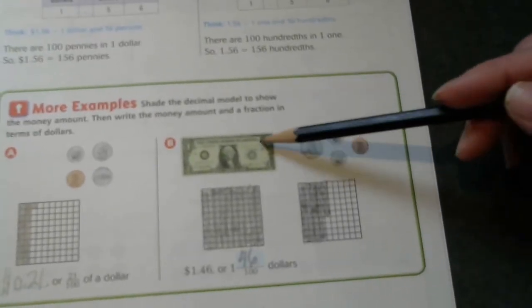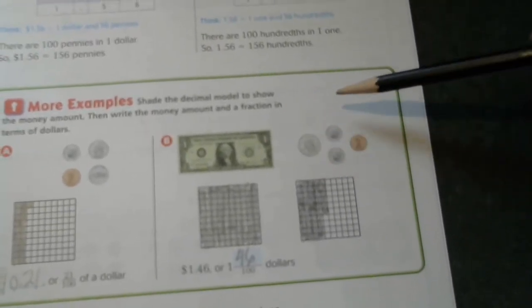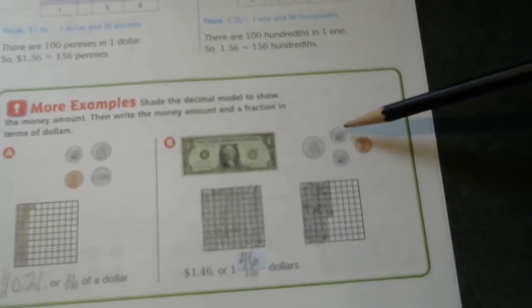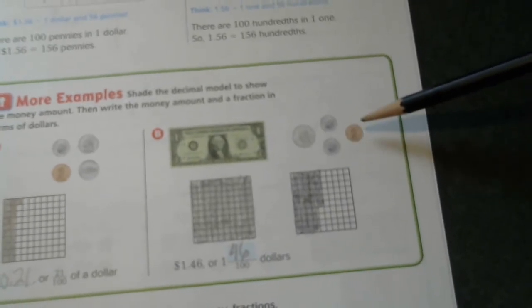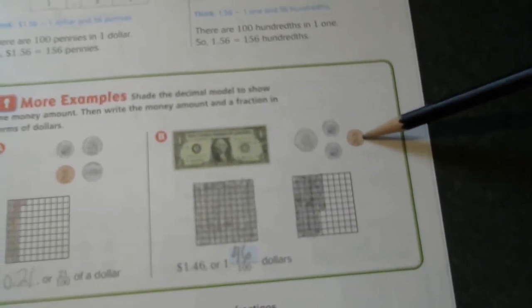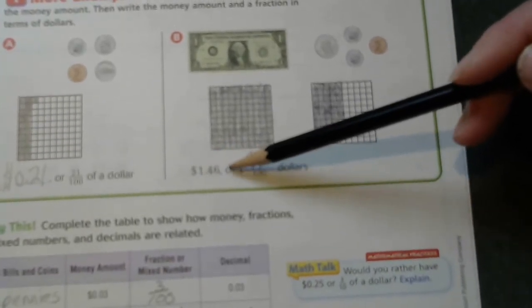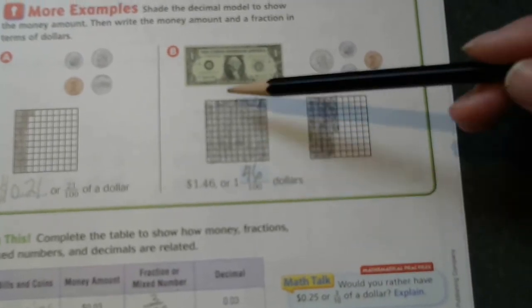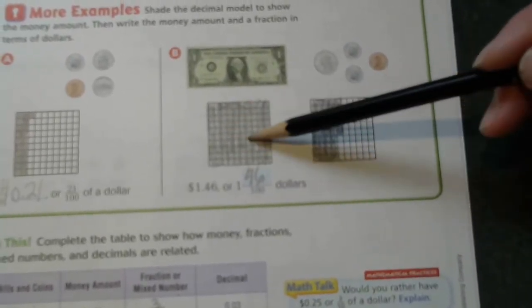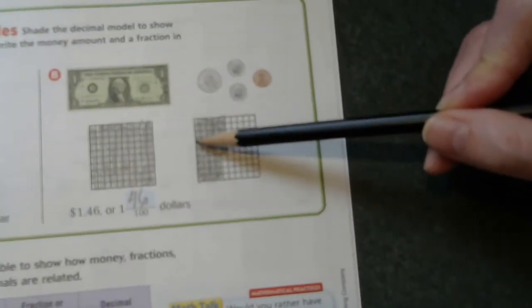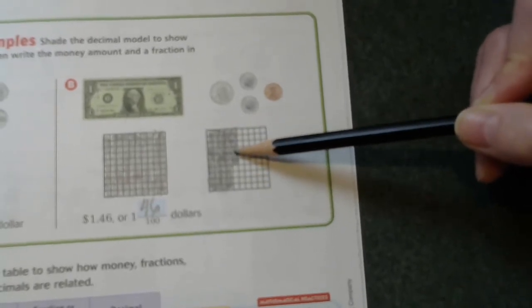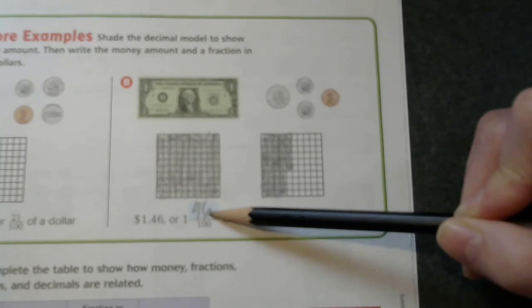Our example B is 1 whole dollar plus 25 cents and 2 dimes, so we would count that 1, 25, 35, 45, plus 1 cent is 46. So $1.46, or 1 and 46 hundredths. I would color 1 whole, that represents my dollar, 4 rows, that represents my 40, and 6 ones, that represents my 6. Now, try this.